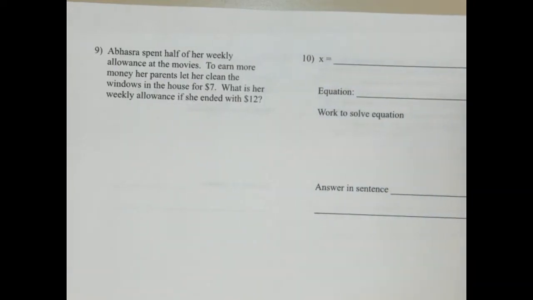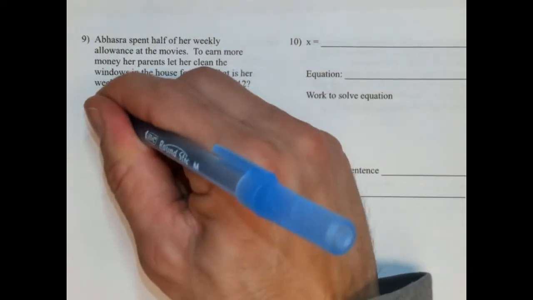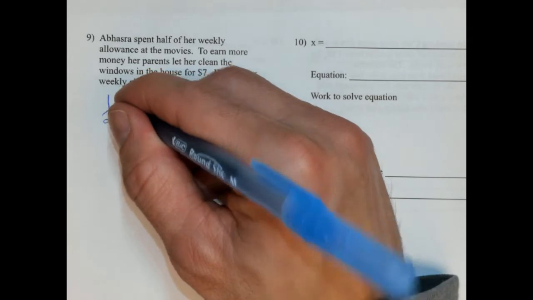Okay, this is an interesting one. So, half of the allowance.